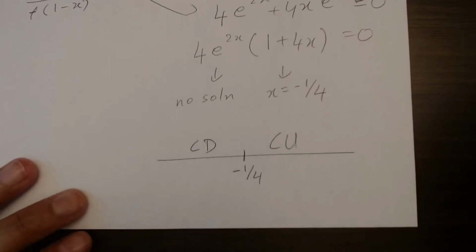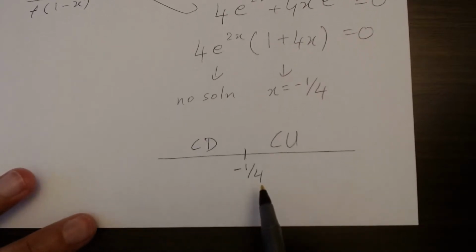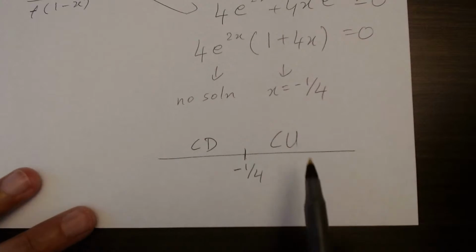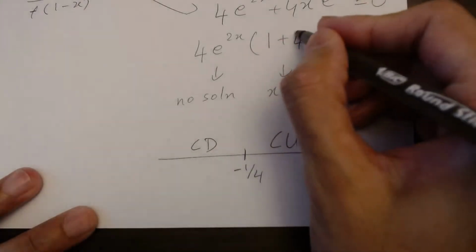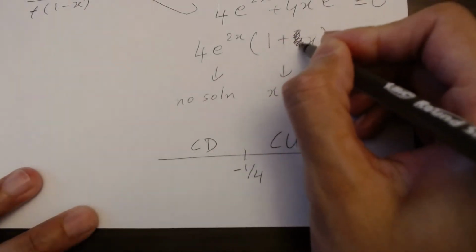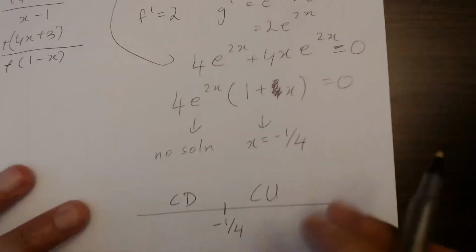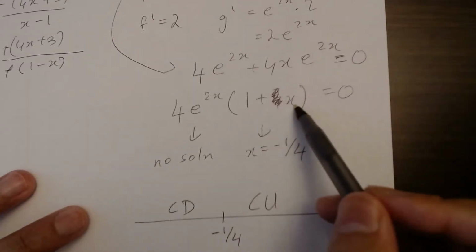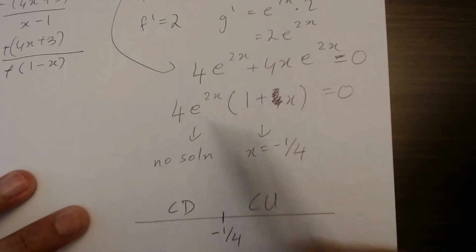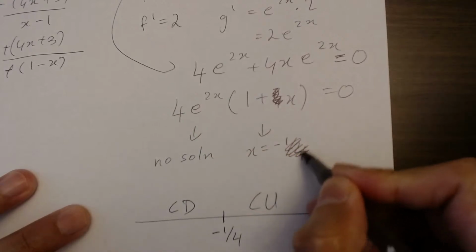So my intervals of concave up for this function are from, I just realized that is just an x, not 4x, because I factored out a 4, so this is just negative 1.